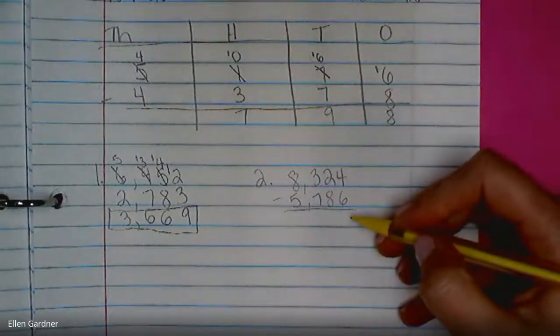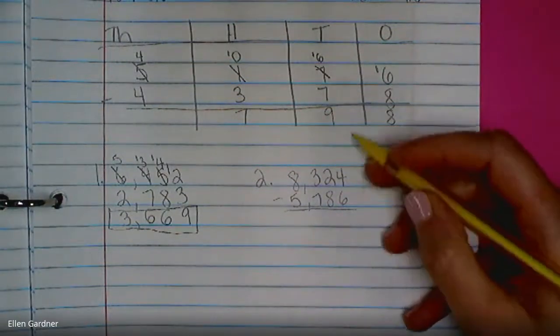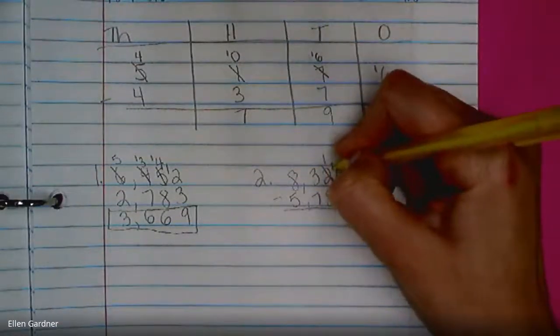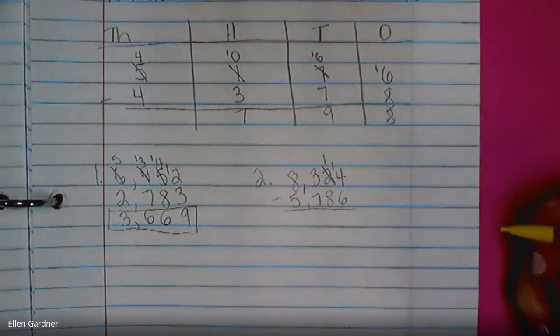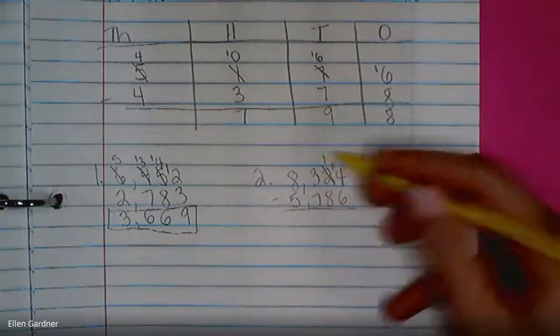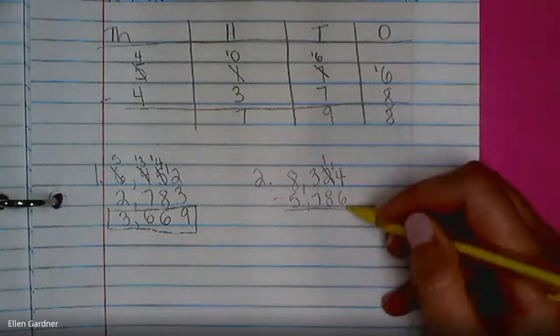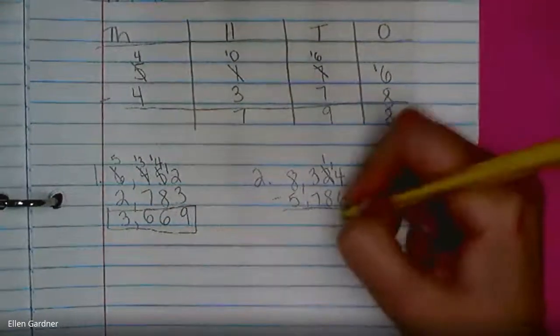Moving on to number 2. 4 minus 6, we regroup. And this is what your problem should look like. Your 2 is now a 1 in the tens place, 14 in the ones place. 14 minus 6 equals what? 8.